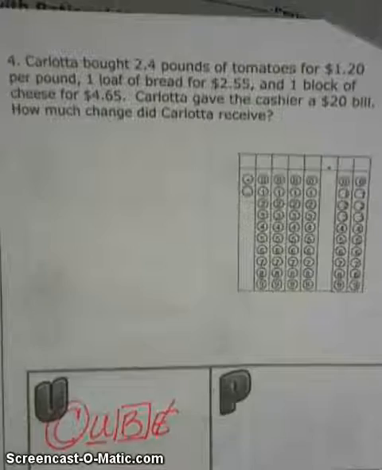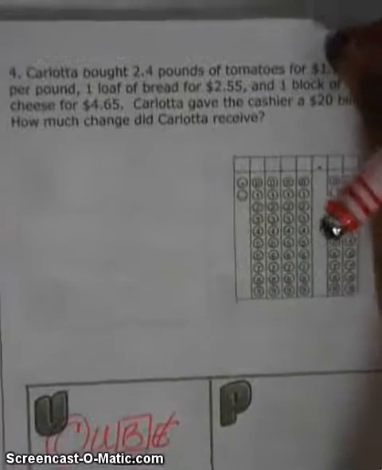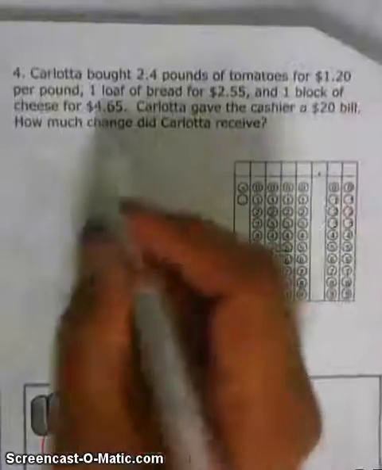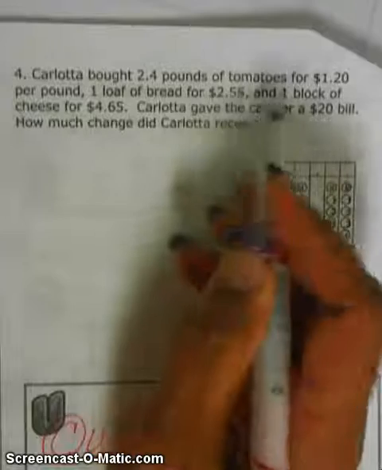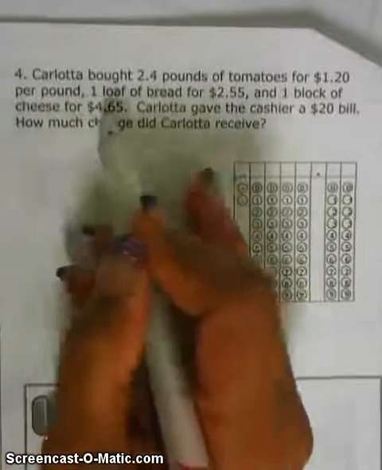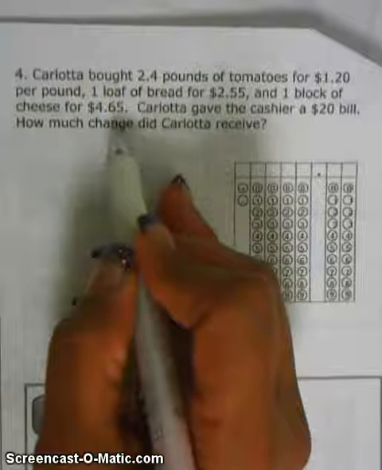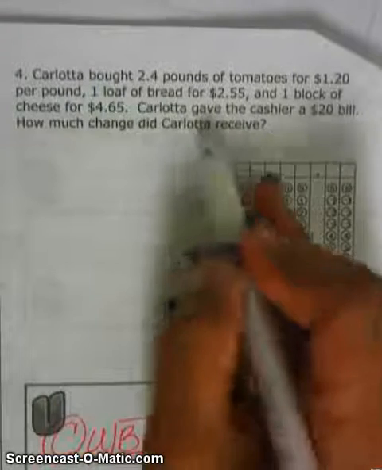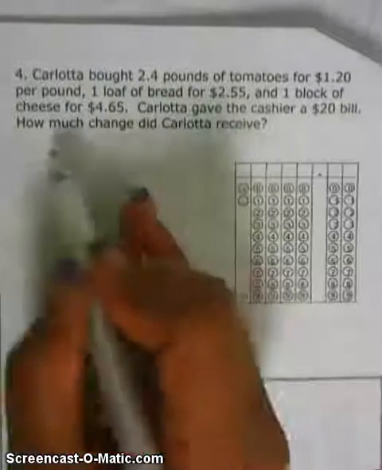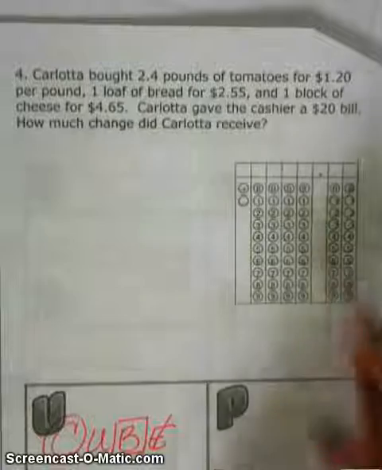Okay, so let's take a look at our problem. It says Carlotta bought 2.4 pounds of tomatoes for $1.20 per pound, 1 loaf of bread for $2.55, and 1 block of cheese for $4.65. Carlotta gave the cashier a $20 bill. How much change did Carlotta receive?